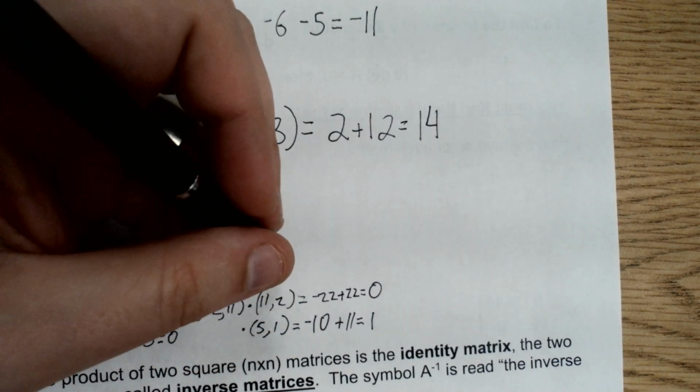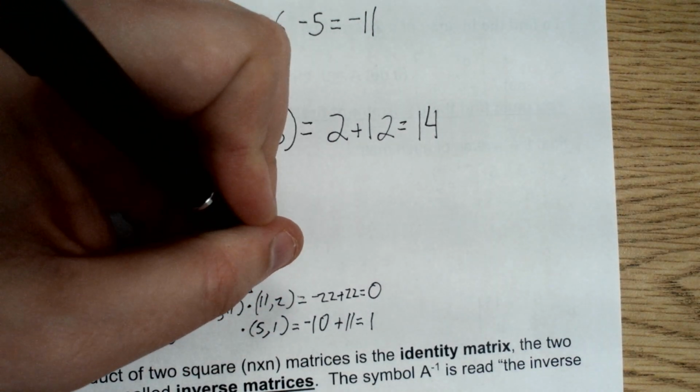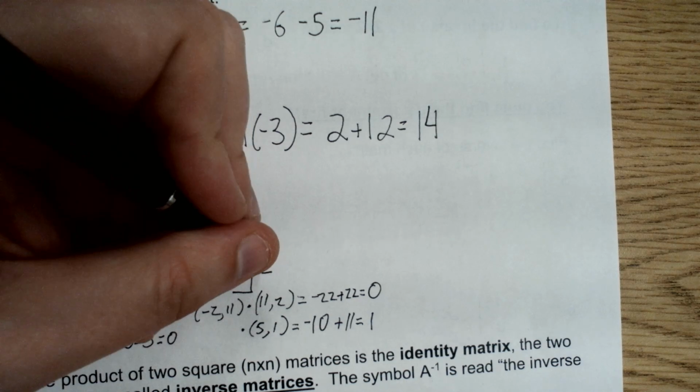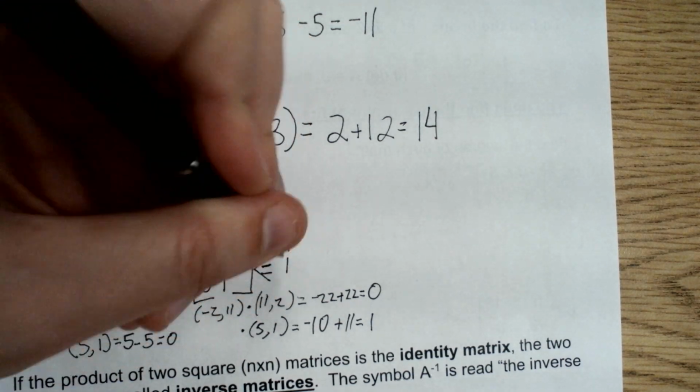So we've had one or two that have ended up like that before. When you've got something like this, that type of matrix is called an identity matrix.